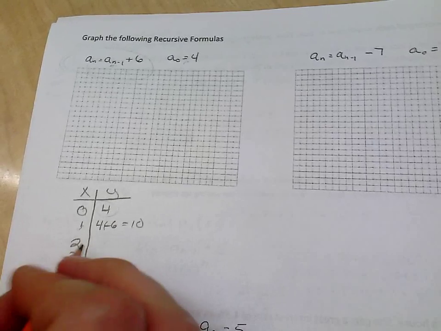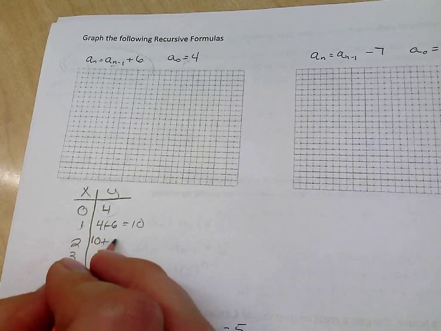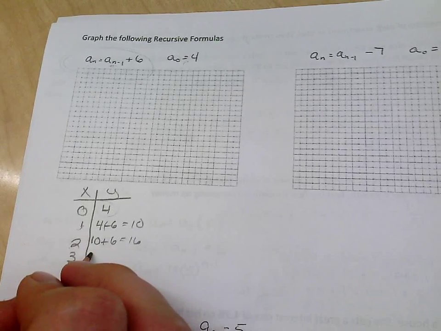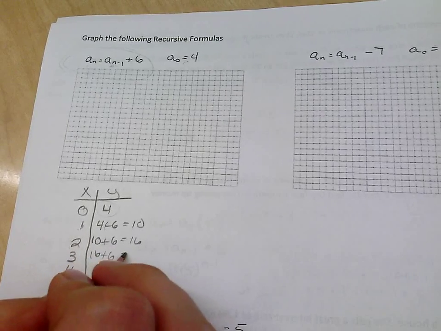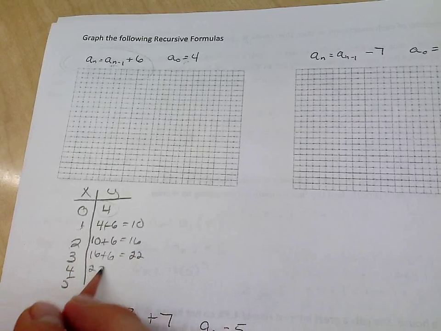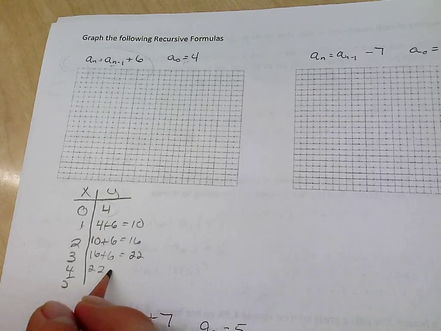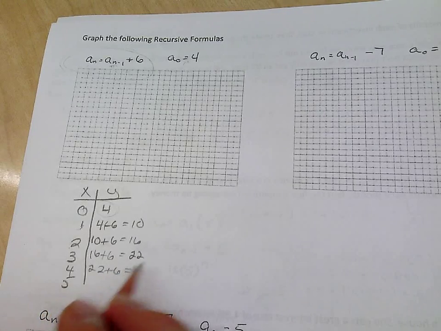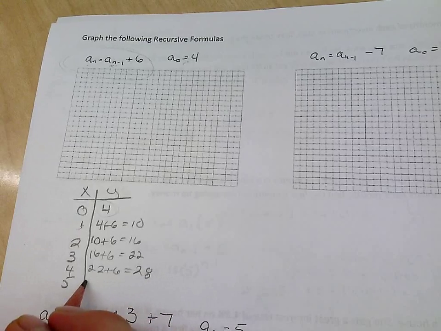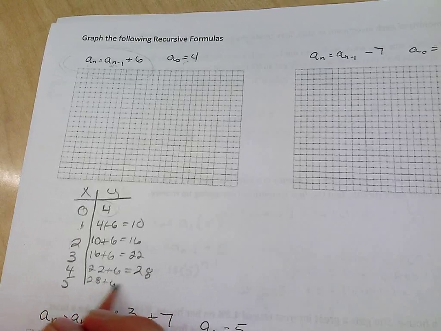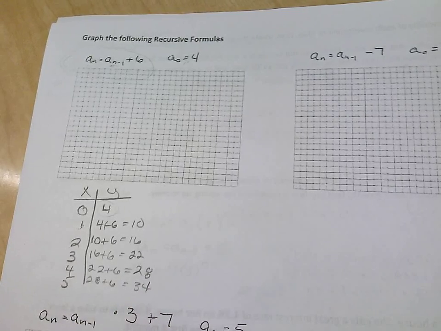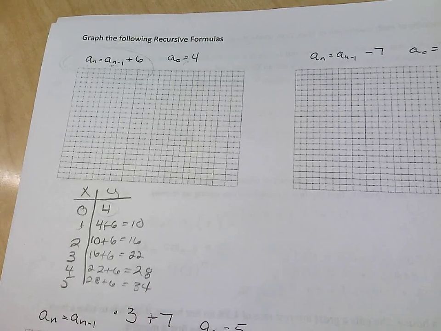To get A2, we take that 10, we add 6, which gives us 16. To get A3, we take 16 plus 6, gives us 22. To get A4, we take 22 and add 6 to get 28. And then 28 plus 6 gives us 34. Okay? So then what I would do is graph it.